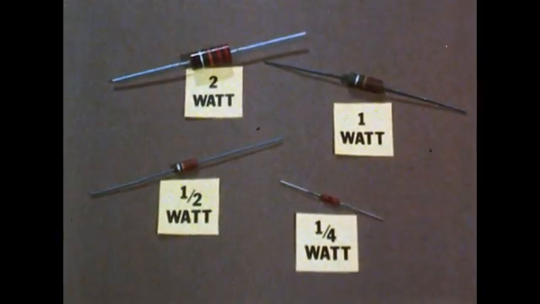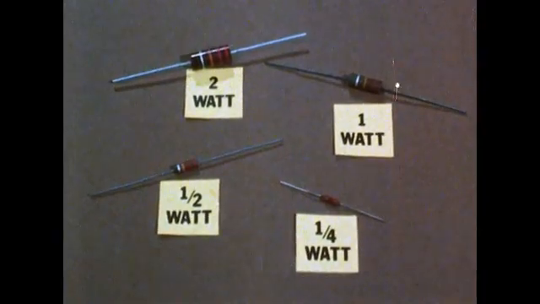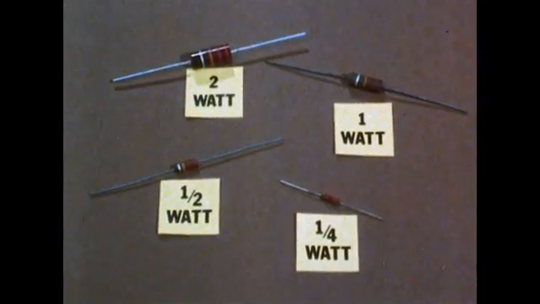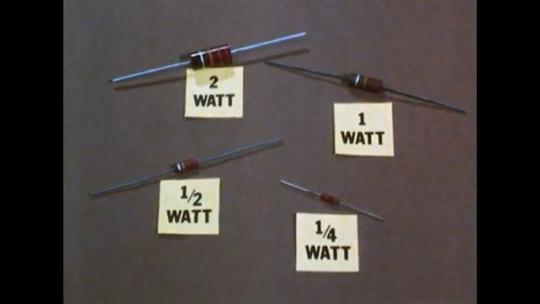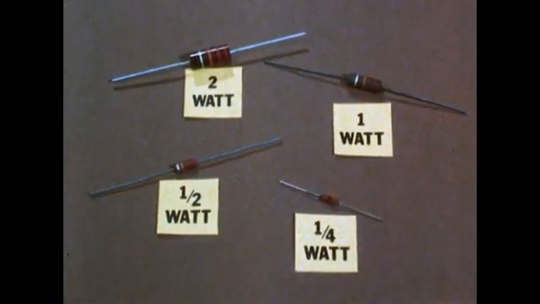Resistors also absorb power, and so they too have a power rating in watts. These carbon resistors all have the same resistance, but the rate at which they use up electrical energy differs. So their power ratings also differ. The bigger the resistor, the higher the wattage they absorb.